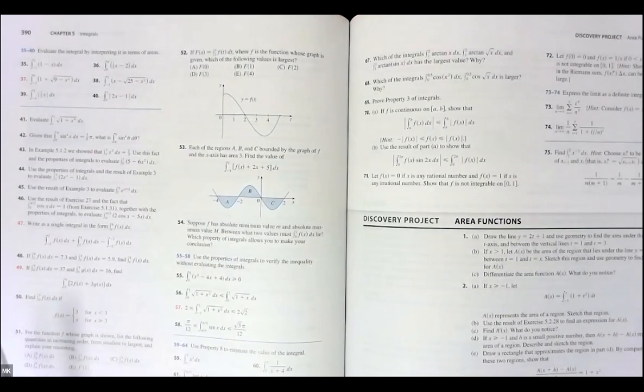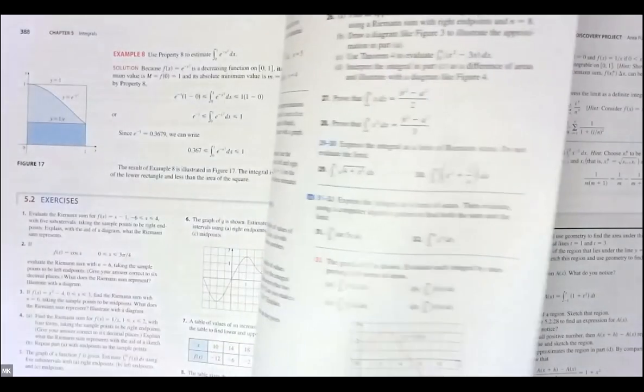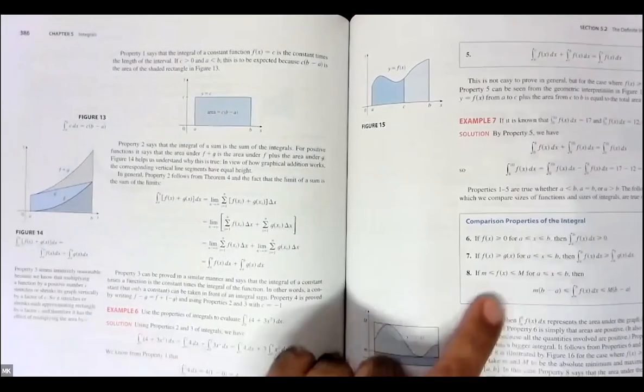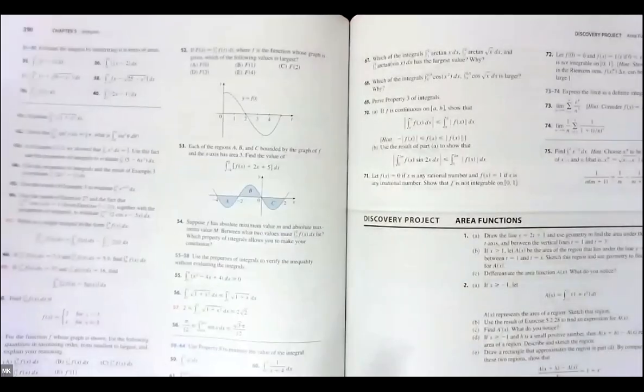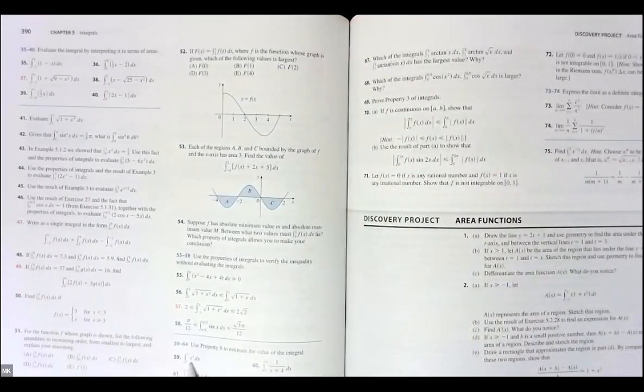It says use property 8 to estimate the value of the integral. Property 8, if you guys remember, was the lowercase m and uppercase M, the one I just mentioned. So basically, you want to find the lower and upper bounds for x cubed or 1 over 1 plus x and so forth, and the length of the interval times the lowest value is the lower bound. The length of the interval, which is 3, times the higher value is the upper bound. So that's how you do those. You just have to find the minimum and maximum value of each function over that interval, and then multiply it by the length of the interval.